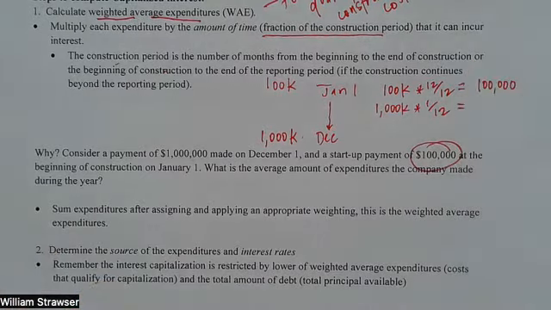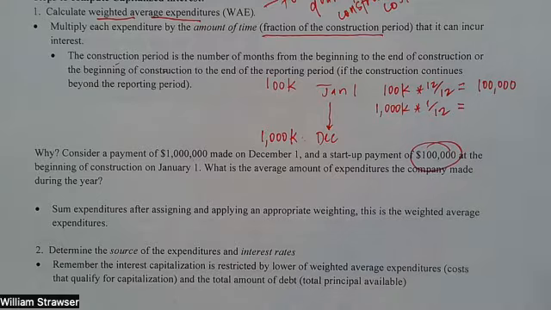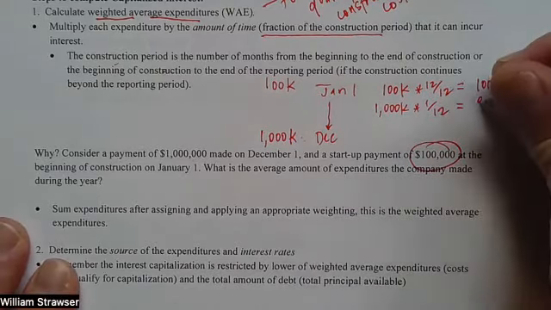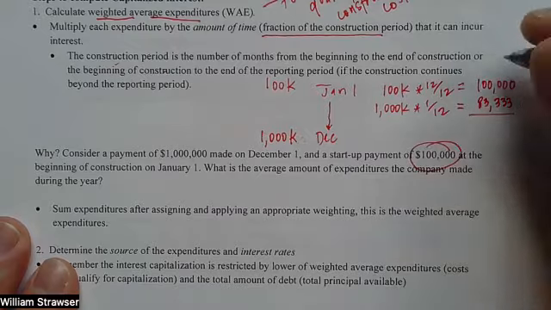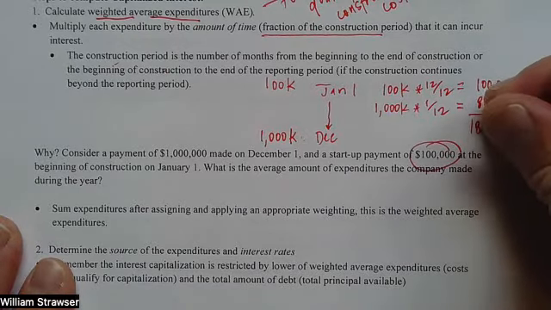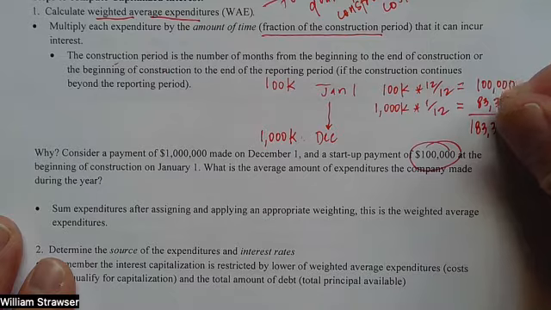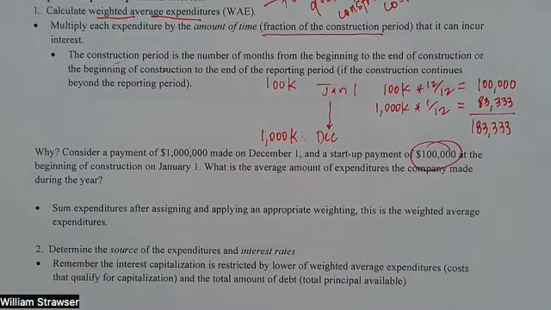This would be just 1 million divided by 12. Let me do the math for that real quick. Make sure I got the right number of zeros. Comes out to 83,333. So the average expenditures, the weighted average expenditures spent on this project during the year would be $183,333.33. But don't worry about the rounding, keep it there.